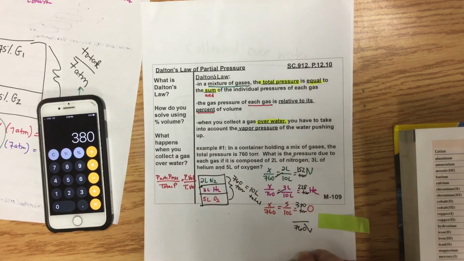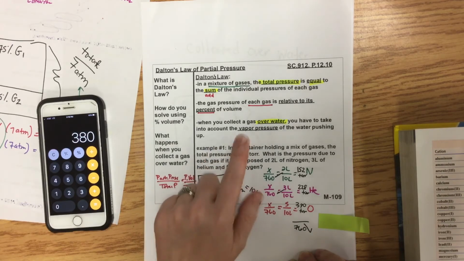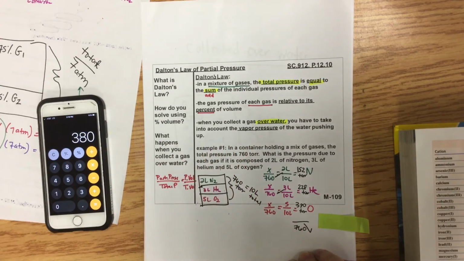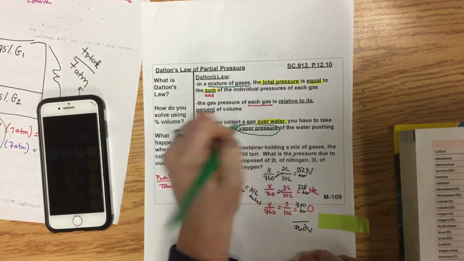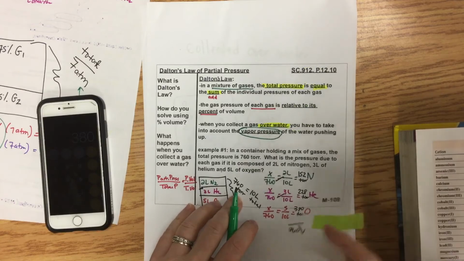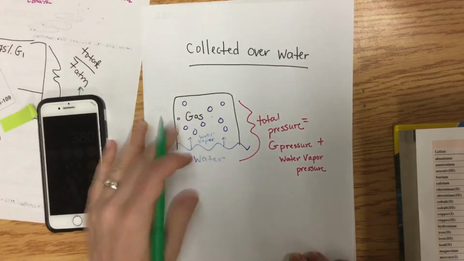Okay, last one we're going to go over and really explain is collecting a gas over water. If you collect a gas over water, you have to take into account the vapor pressure. That's the new piece that we're adding to this discussion. That's our third way of looking at it, and we're actually going to look at a picture to help us.